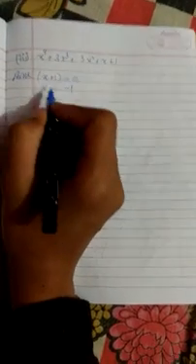Now the third part: we have x raised to the power 4 plus 3x cube plus 3x square plus x plus 1. We have to check this also: is it completely divisible by x plus 1 or not? So let's start. Same step first: x plus 1 is equal to 0, x is equal to minus 1. If by putting this value in this polynomial it comes 0, then x plus 1 is a factor.